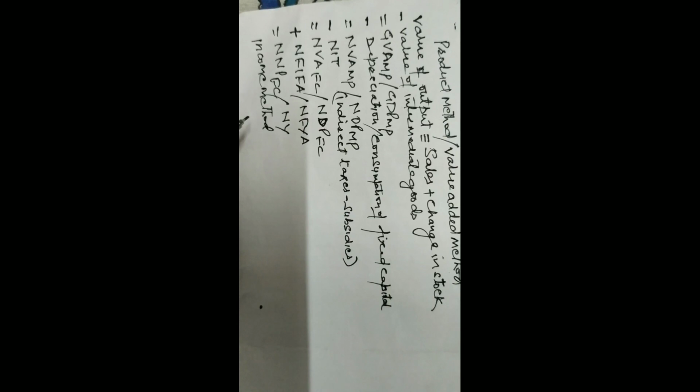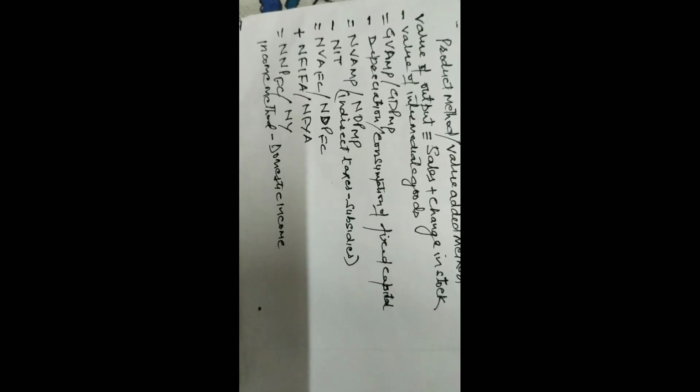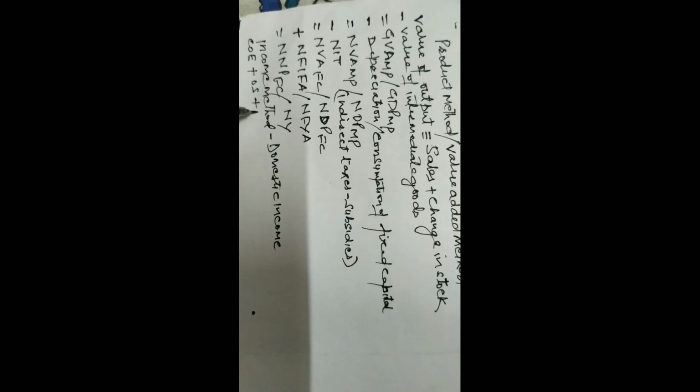The income method of measuring national income is the sum of domestic income and net factor income from abroad, and domestic income is equal to COE plus OS plus MI.